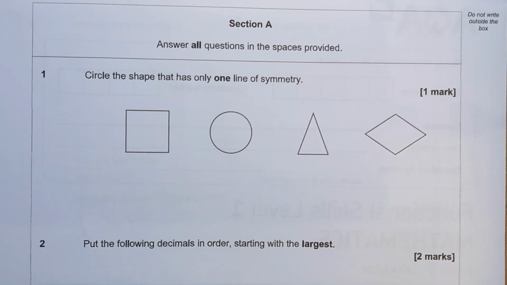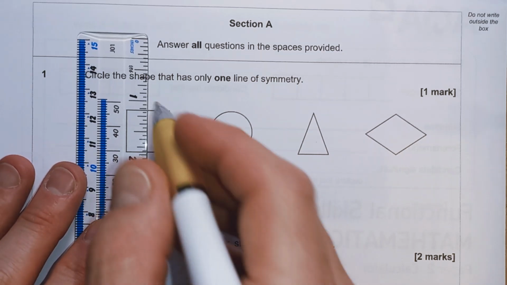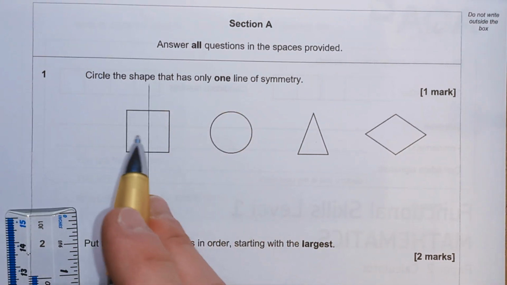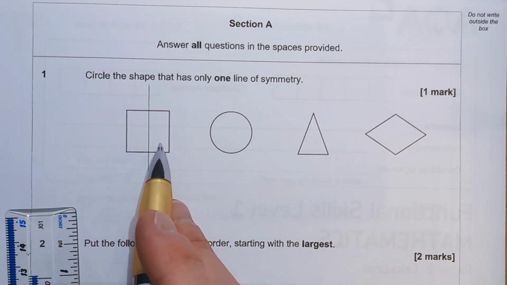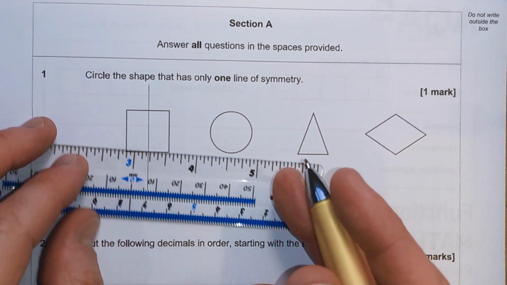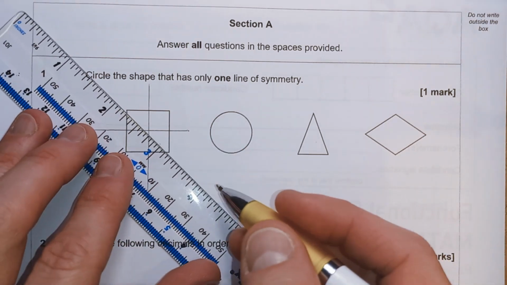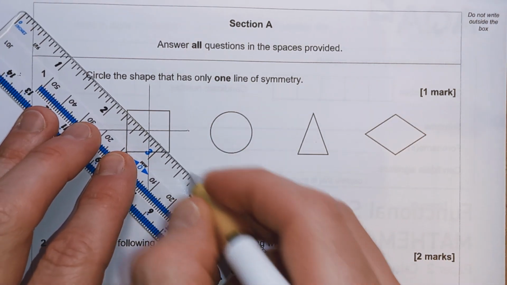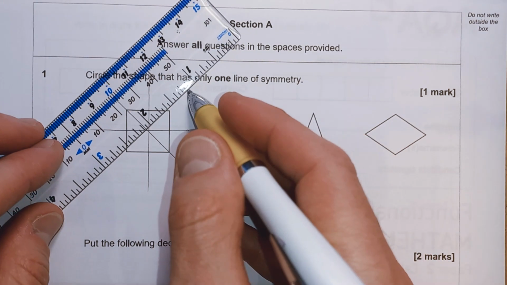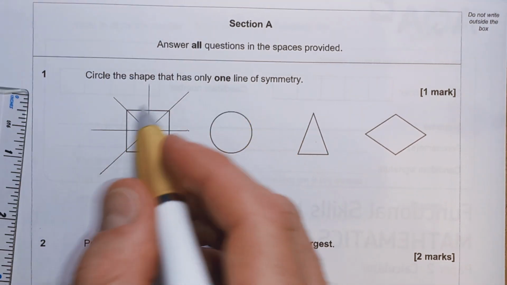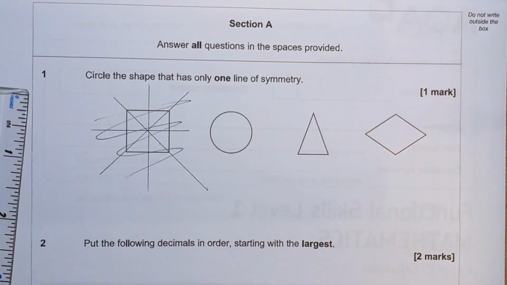So we know a line of symmetry is a line that splits a shape equally in half with a mirror image. So in other words, the square's got a line of symmetry there because this piece would fold perfectly onto this one. But it's also got a line of symmetry here. It's also got a line of symmetry on this diagonal and this diagonal. But it says only one line of symmetry. So it's definitely not that shape.